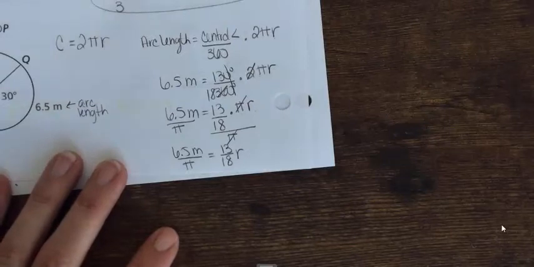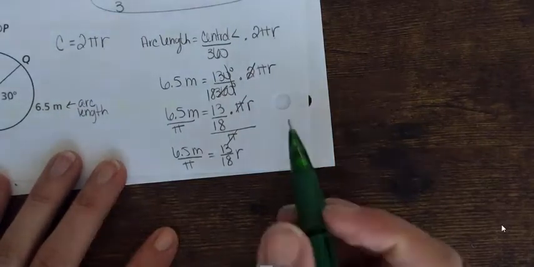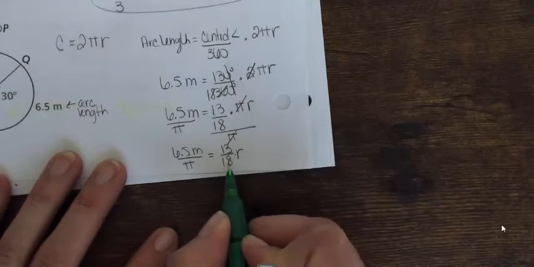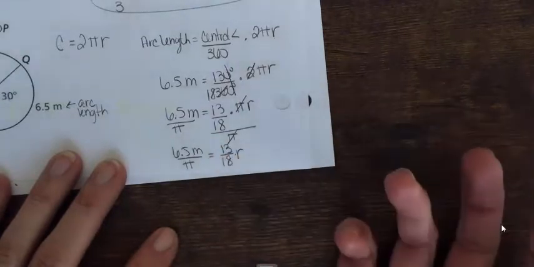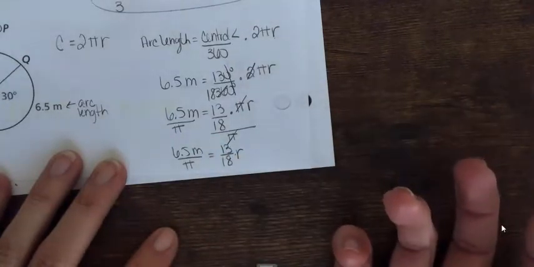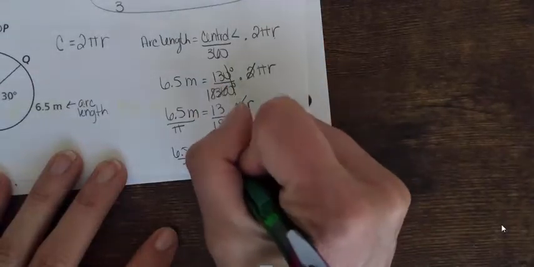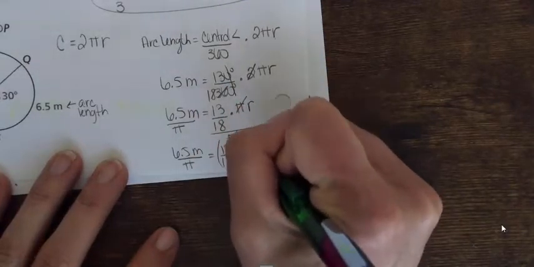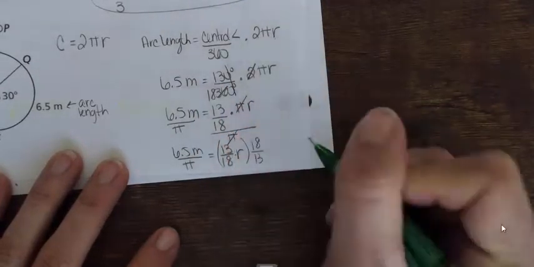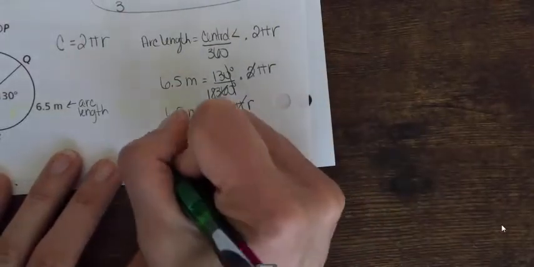Now how do I get the radius by itself? Well, it looks to me like the radius is being multiplied by 13 over 18. So I can divide by 13 over 18, but you can't divide by fractions. So instead you're going to multiply by the reciprocal. So the reciprocal of 13 over 18 is 18 over 13. I'll do that on both sides.